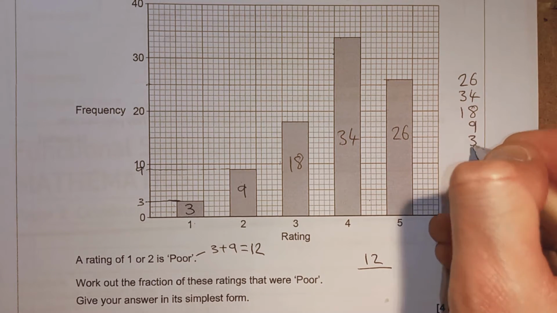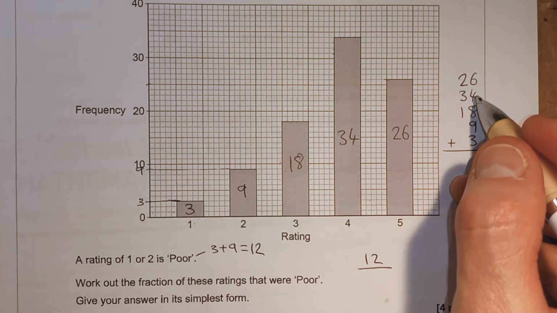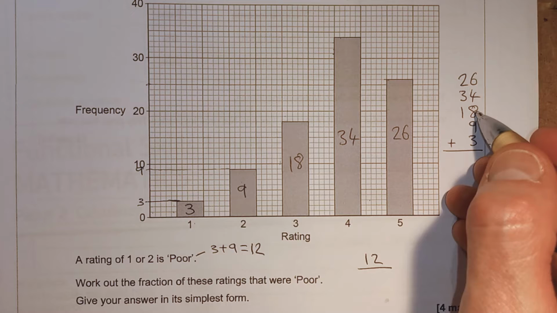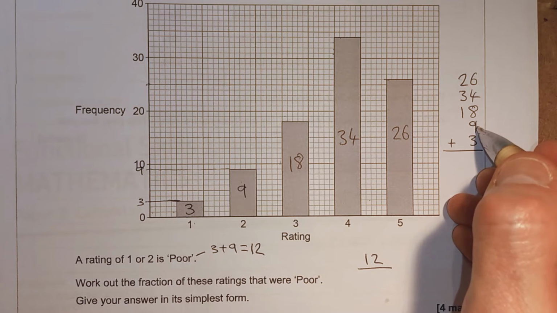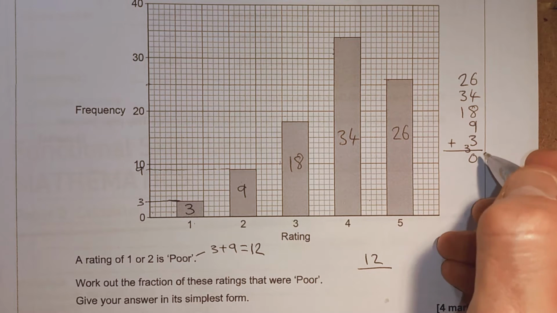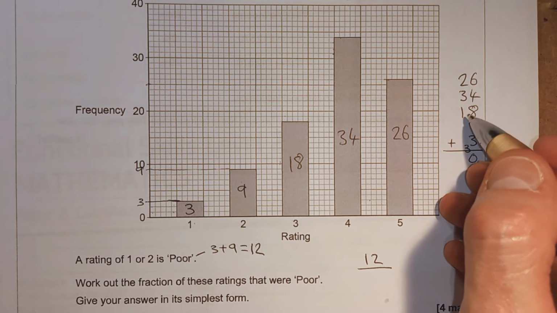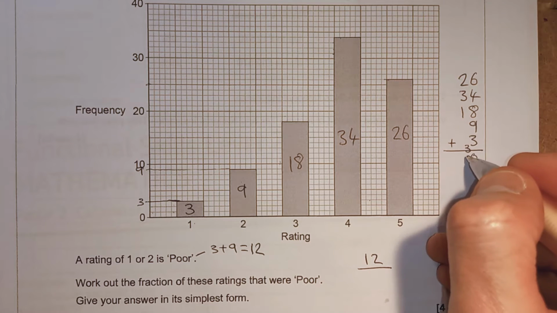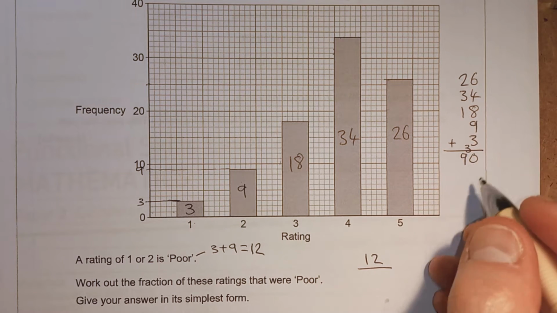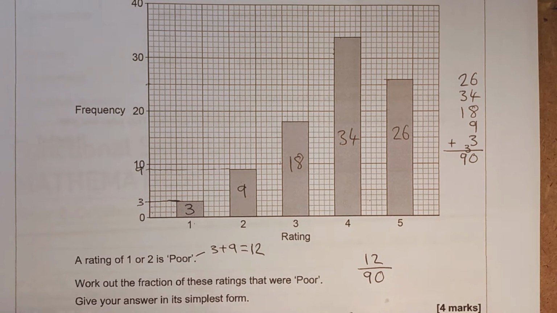plus 9 plus 3. 6 and 4 is 10. Add 8 is 18. Add 9 is 27. Add 3 is 30. Now we've got 2 plus 3 is 5, plus 1 is 6, plus 3 is 9. So in total there were 90 of these calls or reviews, and 12 of them were poor.